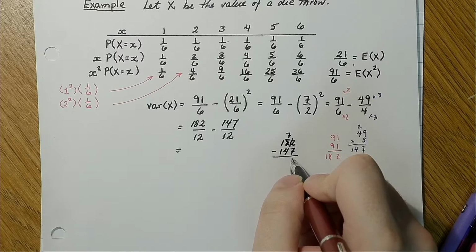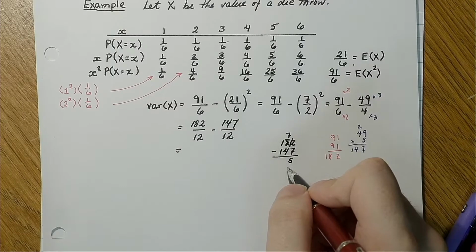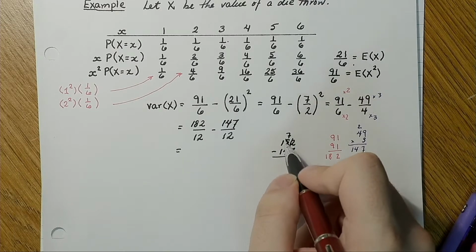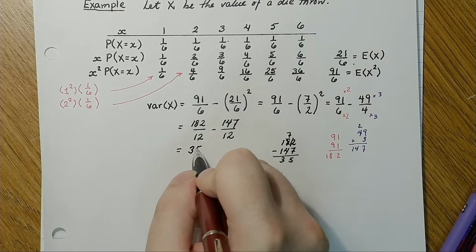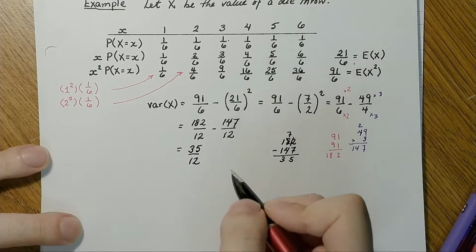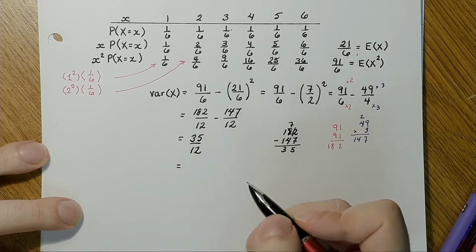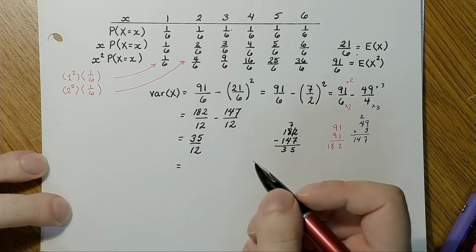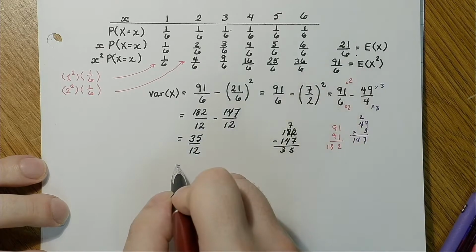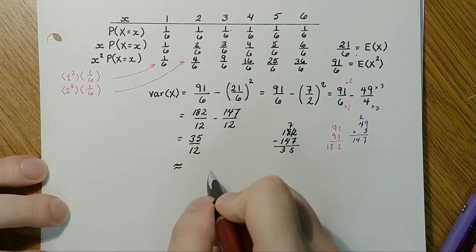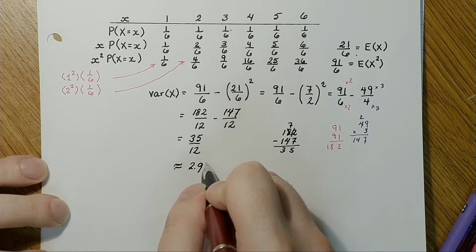I believe that's 5. Hopefully. And then 3, and so we're left with 35 over 12. And that works out to be approximately 2.92.